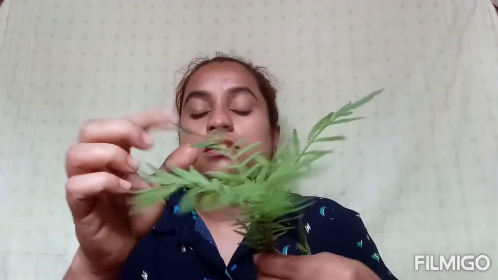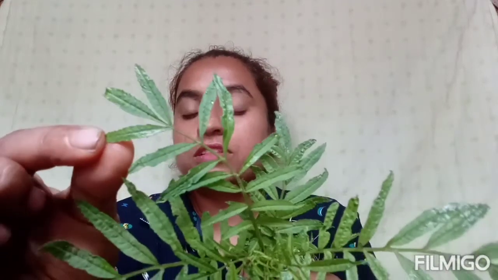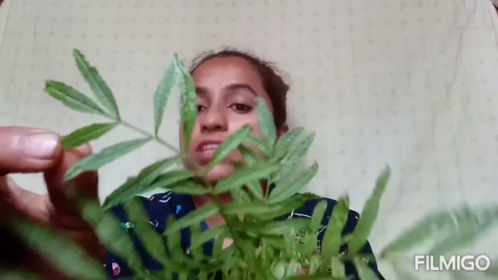Compared to that, if I take this marigold plant, marigold leaves, see, the leaves are very small, I know, but still the veins do not run parallel. The veins are arranged like a net, and just like that, they also have a tap root.